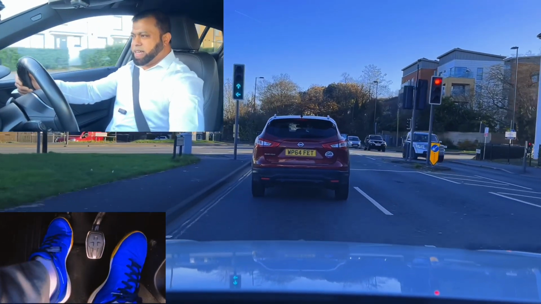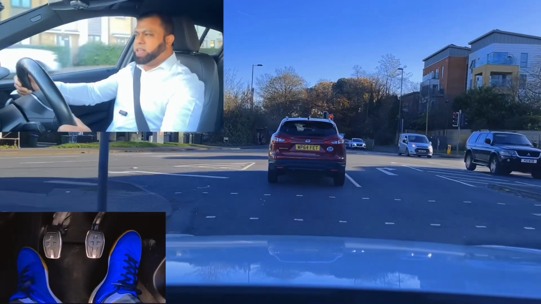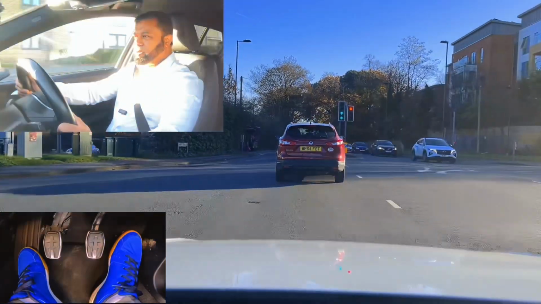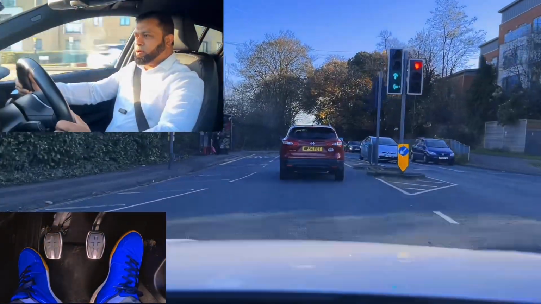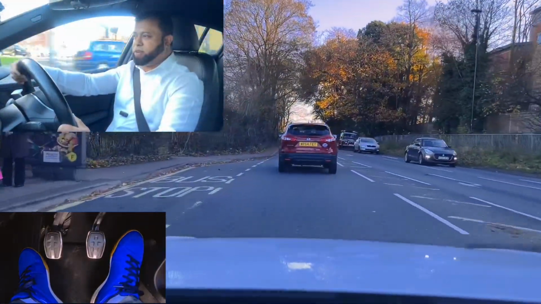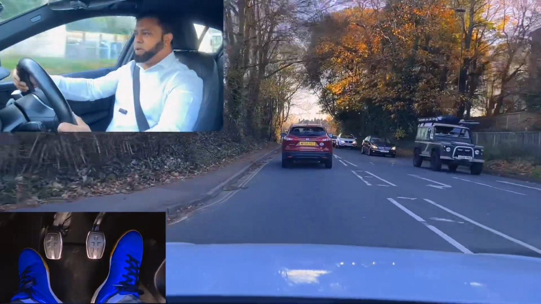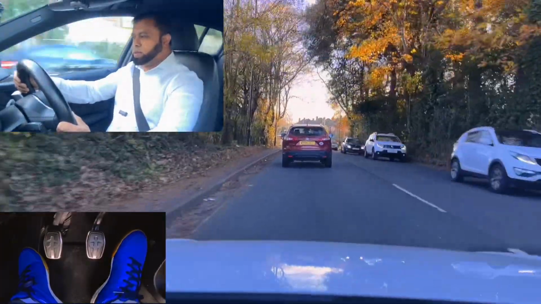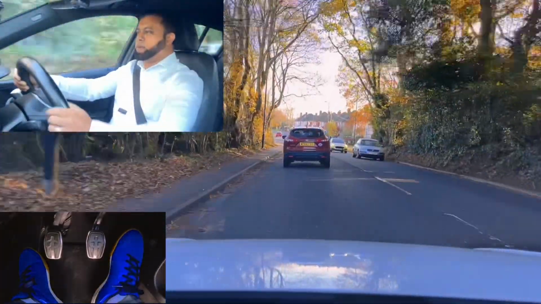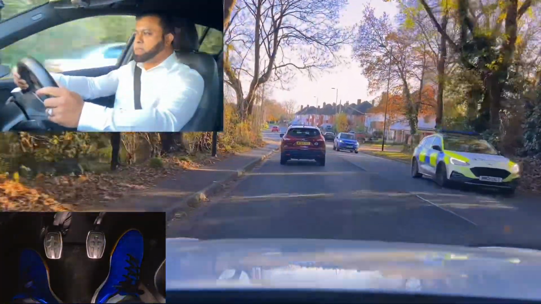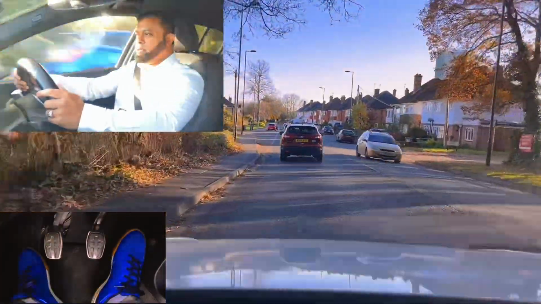Mirror, second gear. Mirror again. Good. Keeping the distance from the car in front. Good.